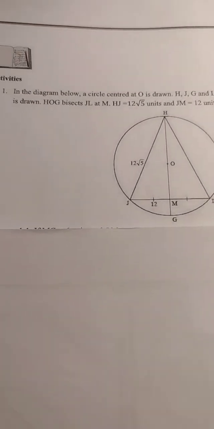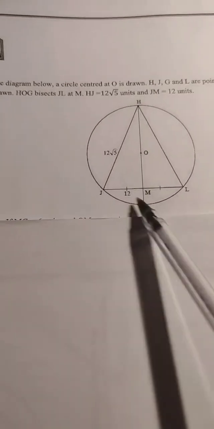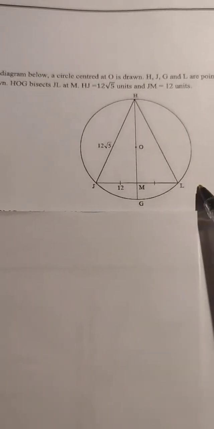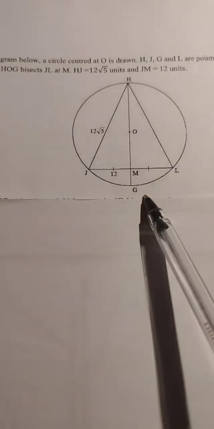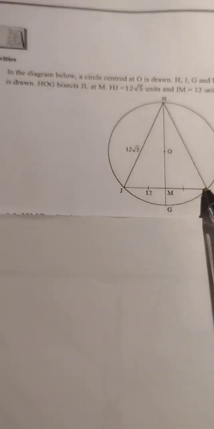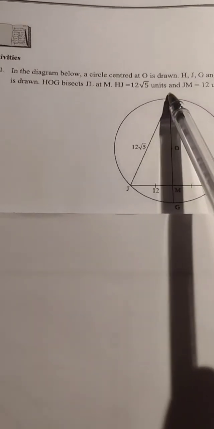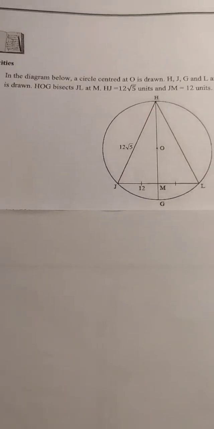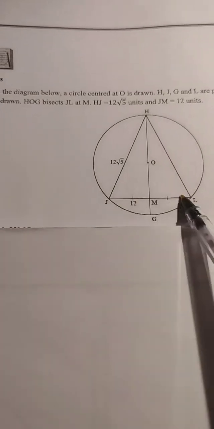Triangle HJL is drawn. HOG, what does it do? Bisects. This word, guys, bisects. HOG bisects JL. Who is JL? That is JL. And you can see this word bisect. Already we can see that JM is marked as being equal to ML. O is the center, so this line is coming from H through the center to G. Does that make sense? HOG bisects JL at M.